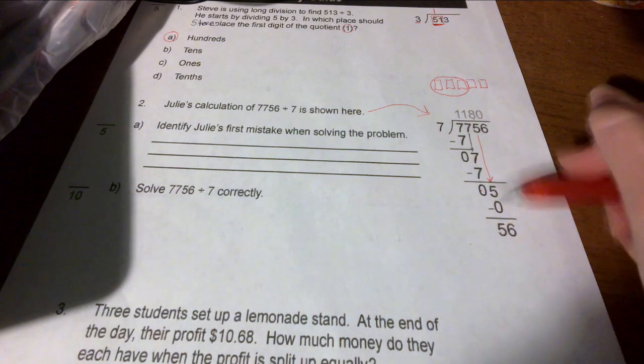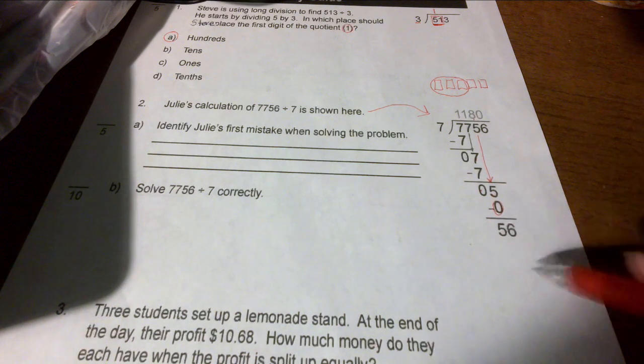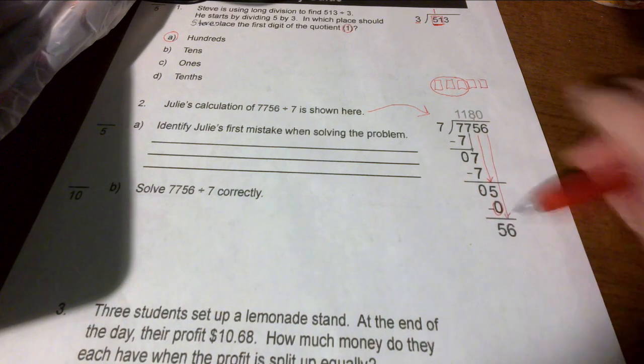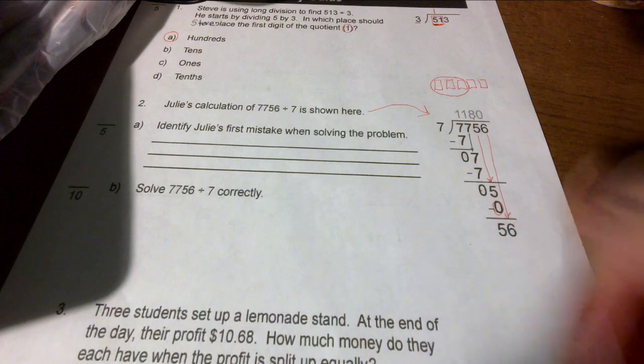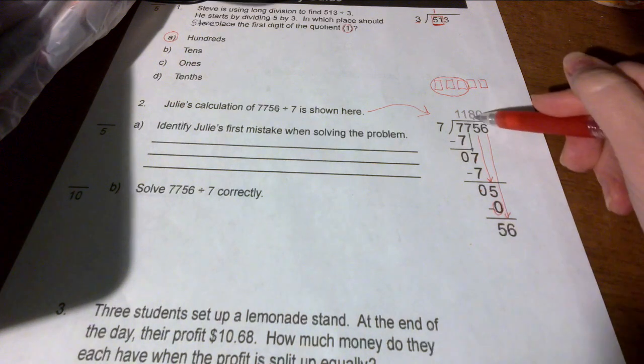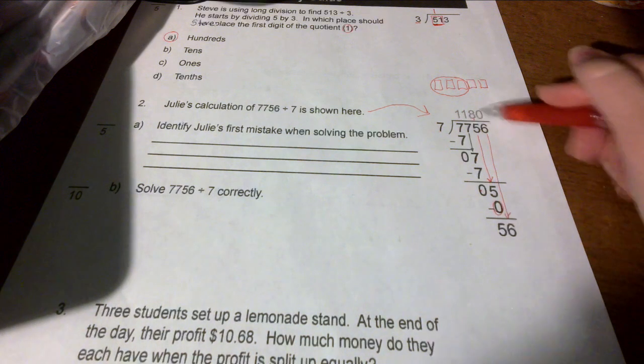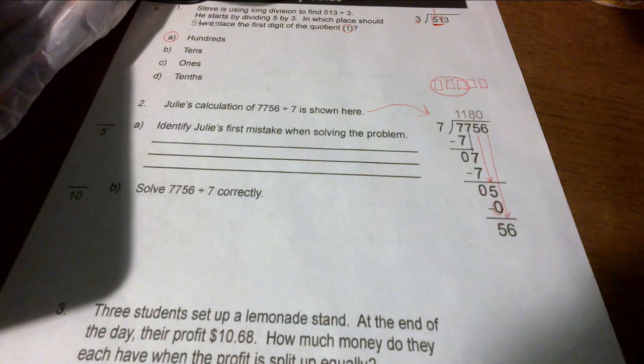She said that she used 0 of those and subtracted the 5 and brought down her 6, leaving her with 56 ones. If you have $56 in your pocket, how many people can you give $7 to? 8. But she put her 8 above the tens place, even though this is 56 ones, right? And then she just filled in the last spot with a 0.